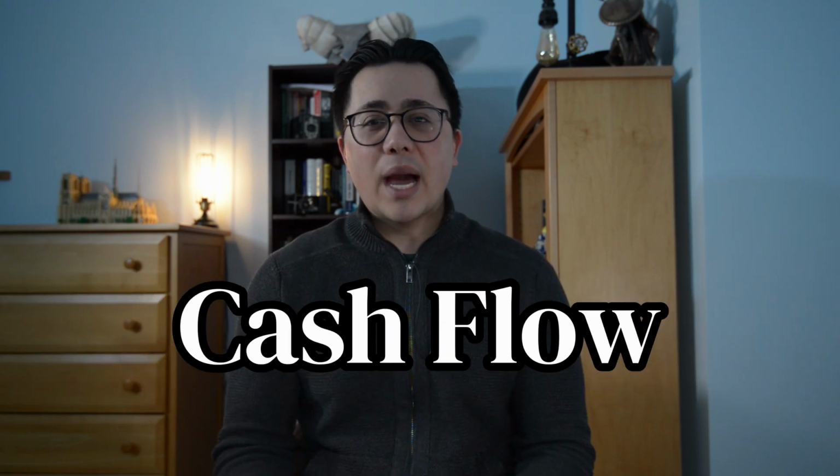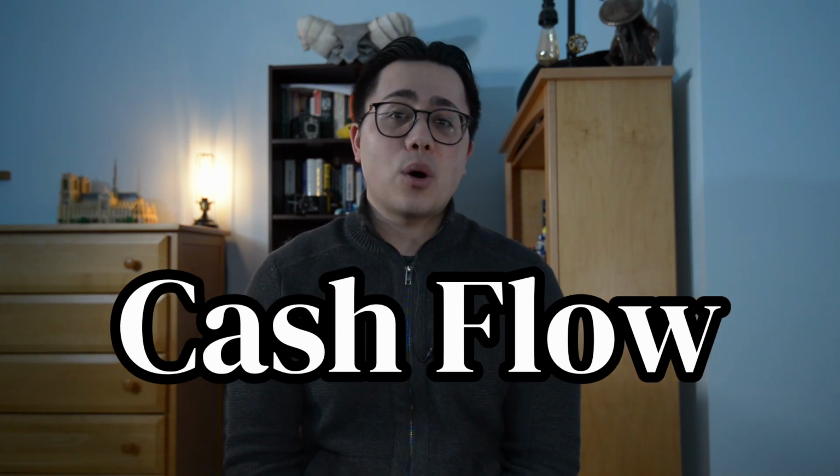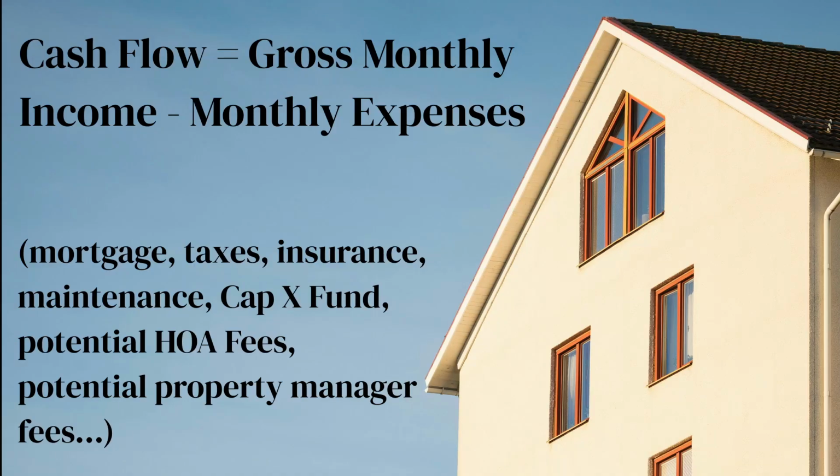Okay, so the big three methods to determine profitability are cash flow, cap rate, and cash on cash return. Now, cash flow is the amount of money left over after all the expenses have been paid. You take the gross monthly rental income and then deduct all the monthly expenses like the mortgage, taxes, insurance, maintenance, CapEx funds, potential HOA fees, potential property manager fees, and more. And whatever is left is the cash flow.